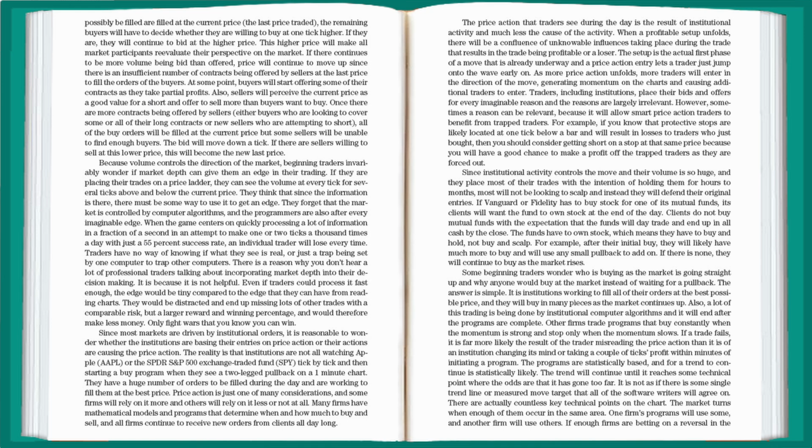Since most markets are driven by institutional orders, it is reasonable to wonder whether the institutions are basing their entries on price action or their actions are causing the price action. The reality is that institutions are not all watching Apple, AAPL, or the SPDR S&P 500 Exchange Traded Fund, SPY, tick by tick and then starting a buy program when they see a two-legged pullback on a 1-minute chart. They have a huge number of orders to be filled during the day and are working to fill them at the best price. Price action is just one of many considerations, and some firms will rely on it more, and others will rely on it less or not at all.